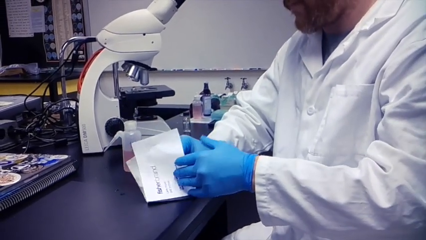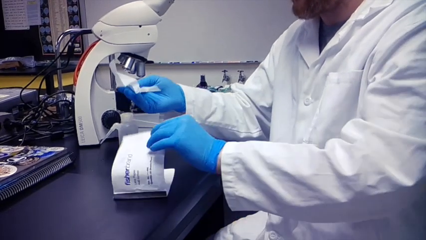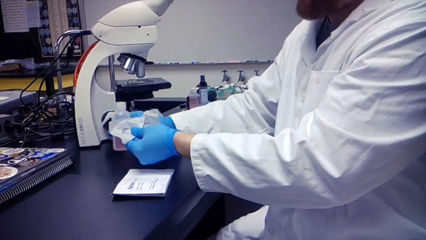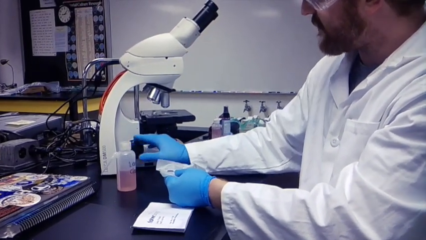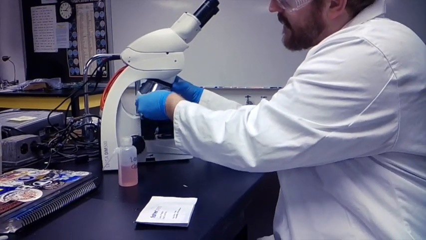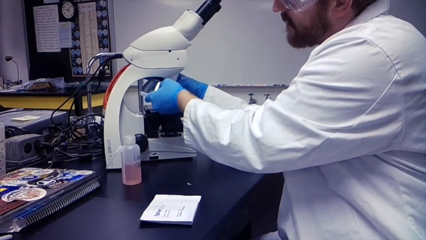You take out a sheet of lens paper and apply a little bit of lens cleaner. Make sure you give yourself enough room. Move this to the side. And now, just lightly rub against the objective.